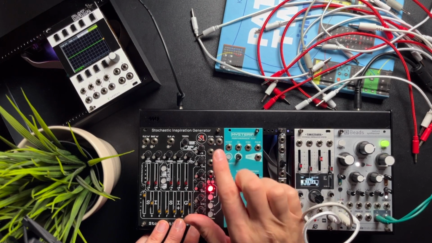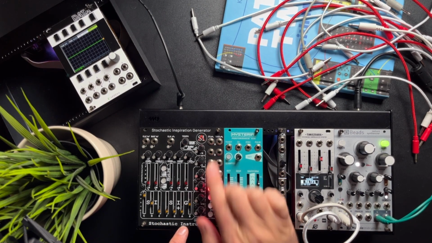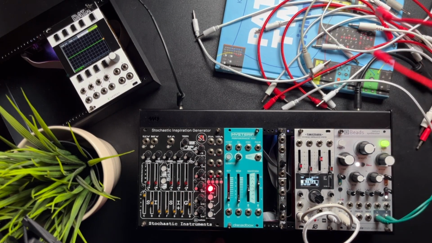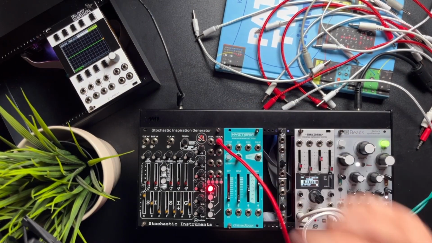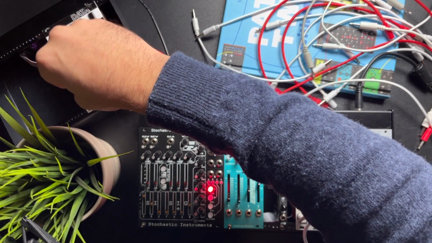As we briefly mentioned before, the trigger outputs of the SIG are actually named TREG. And the reason for this is that they can act as a trigger, they can act as a gate, or they can act as an envelope, which is a pretty cool thing. So without playing any music just yet, let me show you what I mean with this.